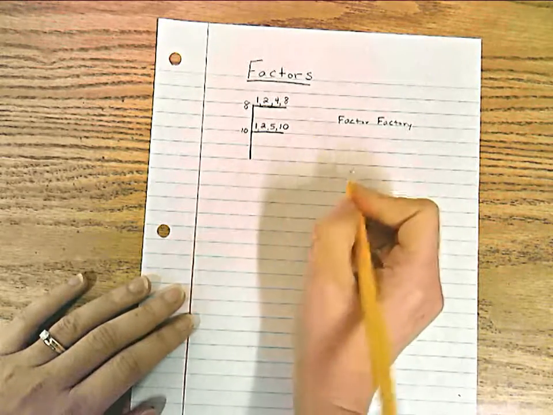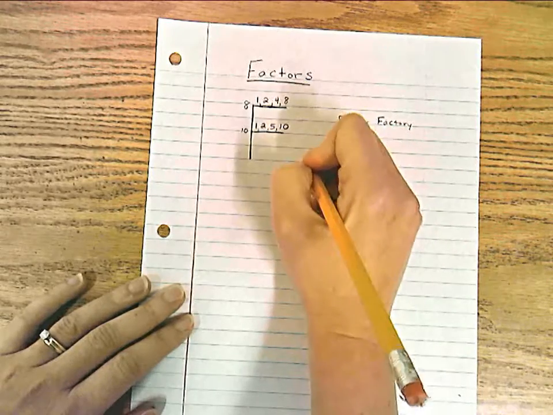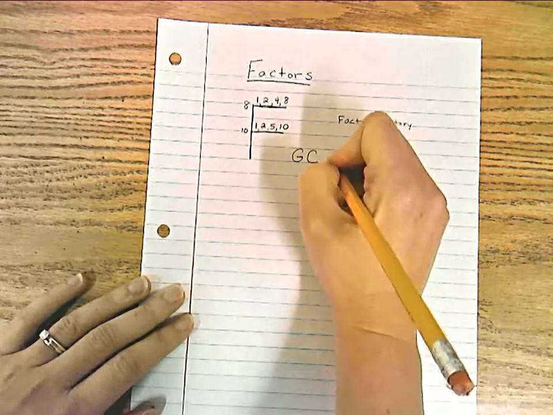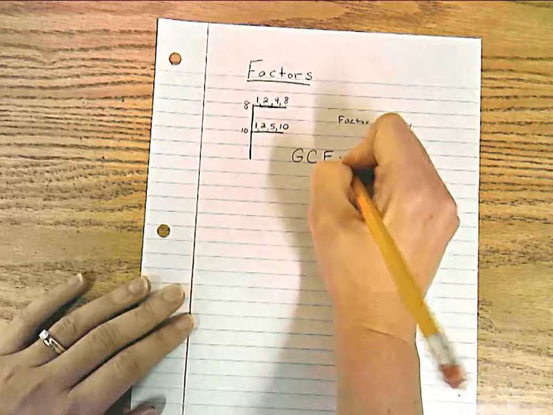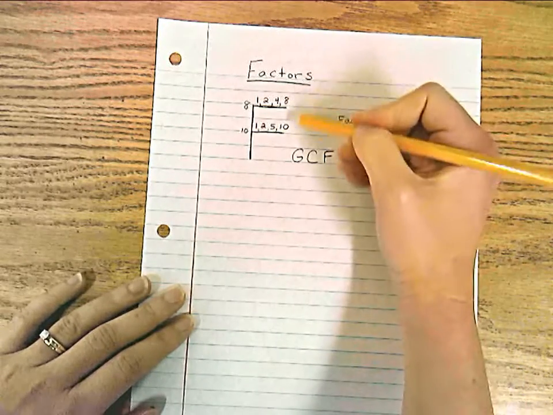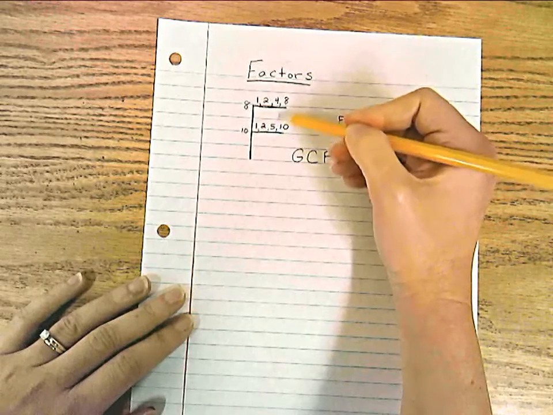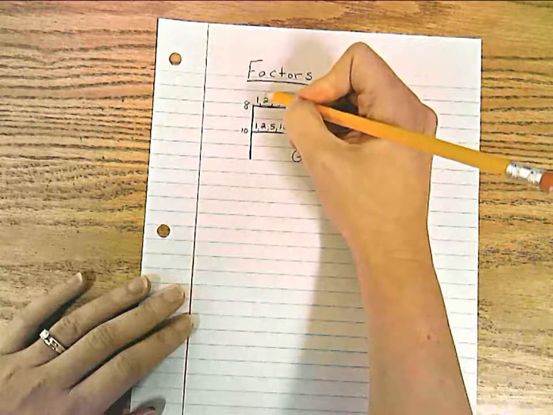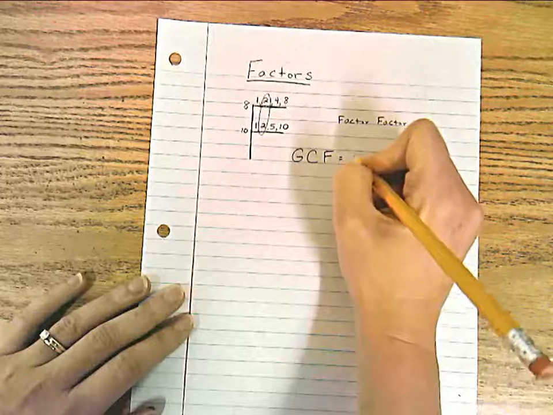When we're doing factors, we are looking for the greatest common factor. The questions will always ask you for the greatest common factor, so then we're starting with the bigger numbers, looking for which number is the greatest, and in this case, it's 2.